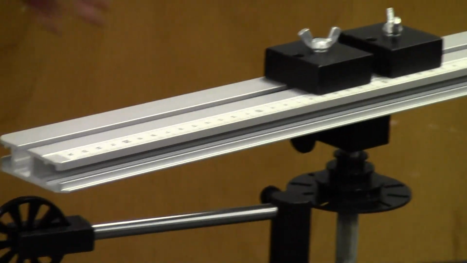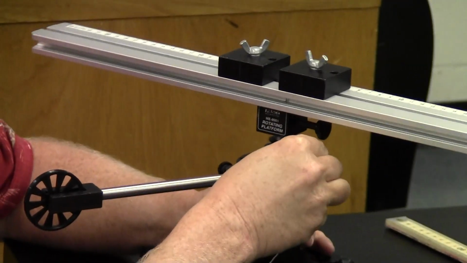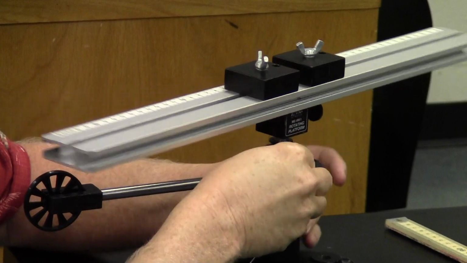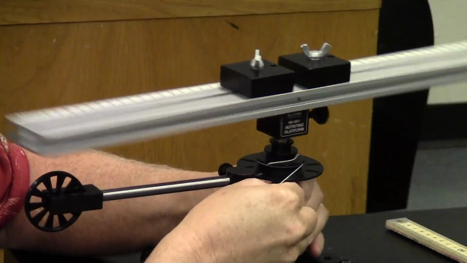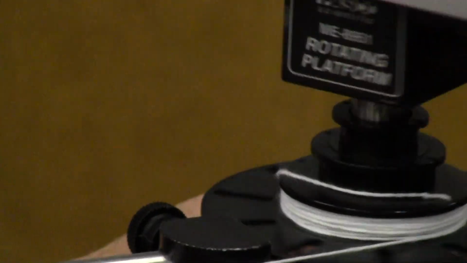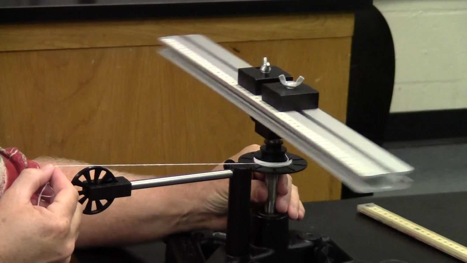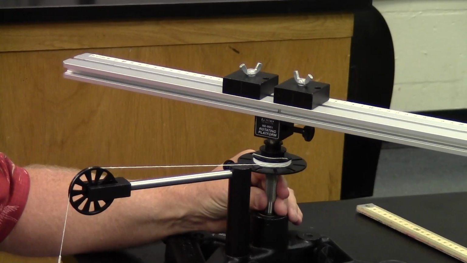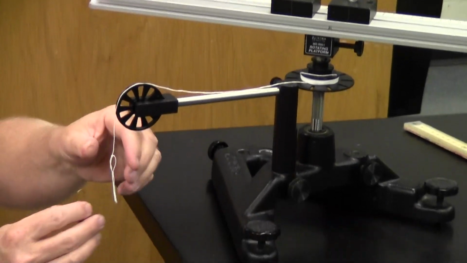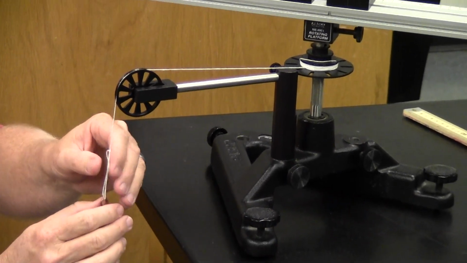Let me hook the string on. There's a little notch there. Let me spin it around. And as we already set up earlier, the square weights are 3 centimeters out. That's the first one in our row up there. And so I'll hook up my weight.